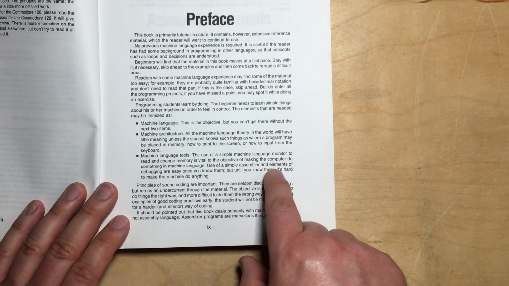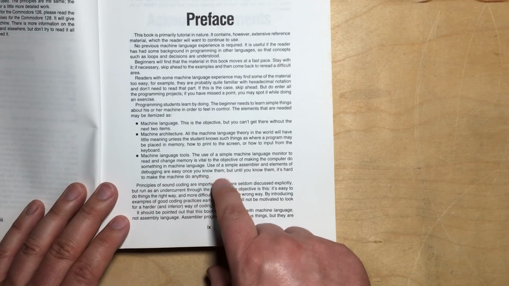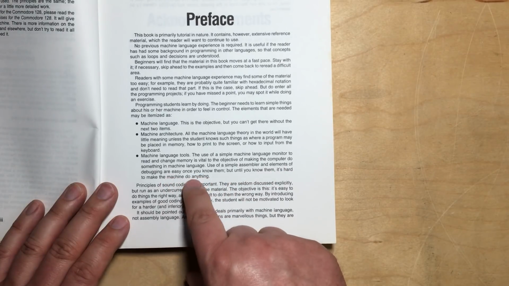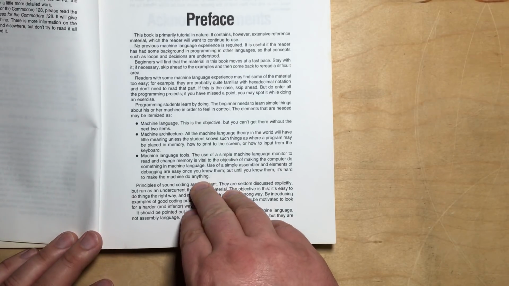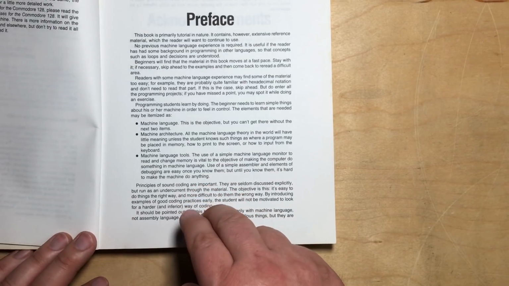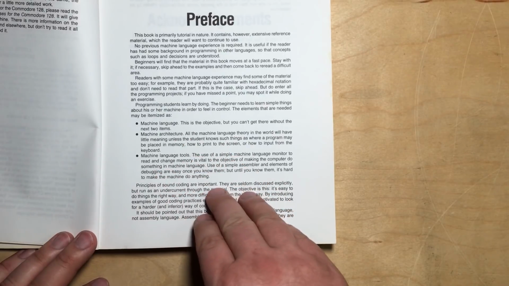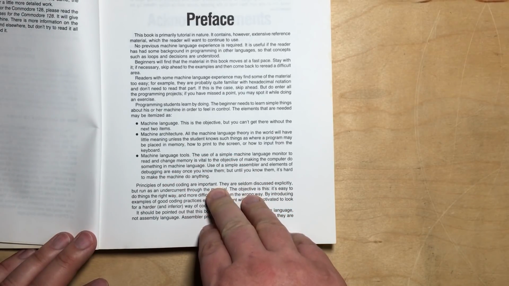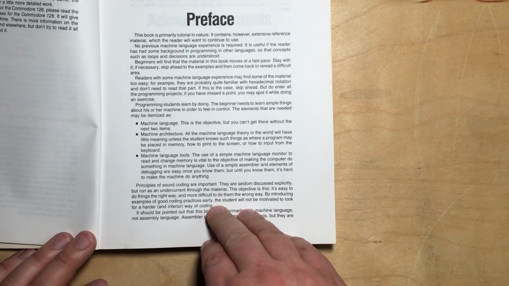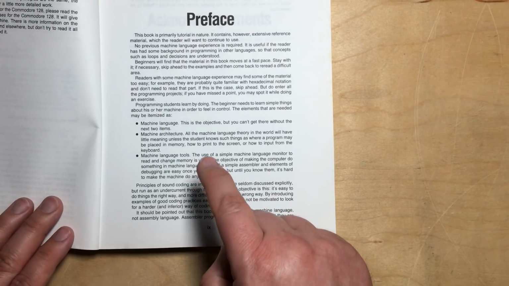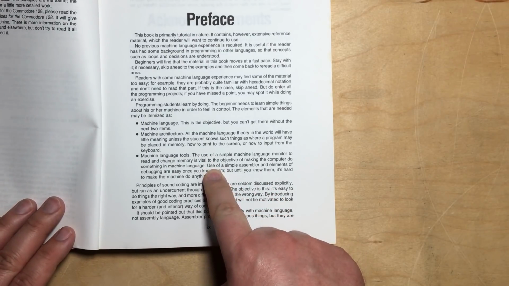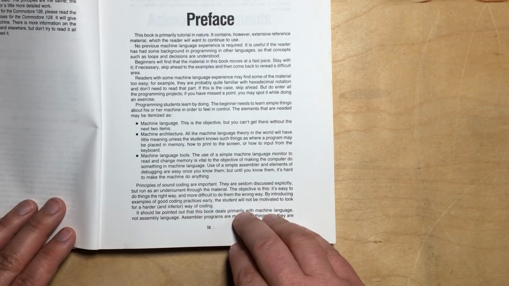Use of a simple assembler and elements of debugging are easy once you know them, but until you know them, it's hard to make the machine do anything. I remember that really holding me back in my early Commodore days, until I discovered I had a Commodore 64, which doesn't have a built-in modder. And I'd read that section of the Programmer's Reference Guide, and it was useless until I managed to get a copy of Jim Butterfield's Supermon, and then that opened all this up to me.